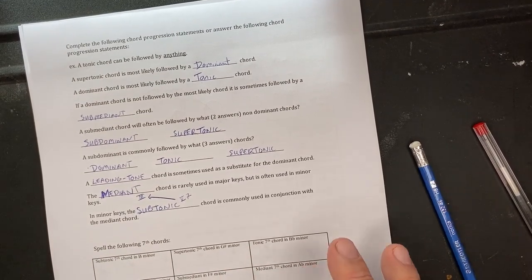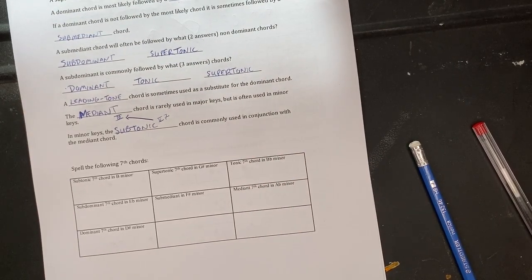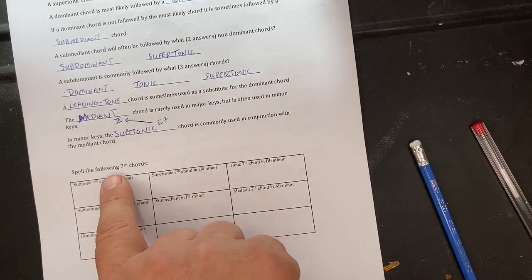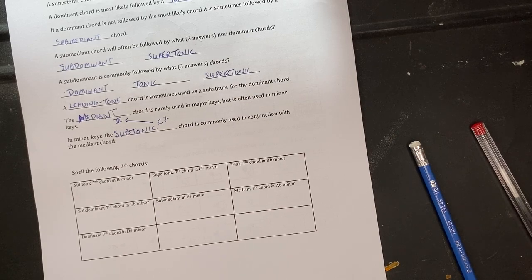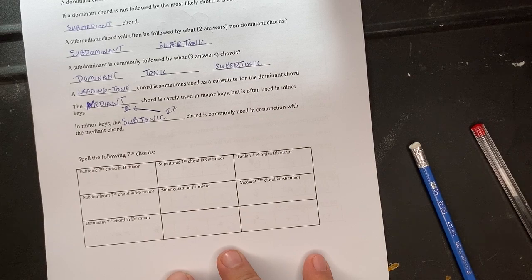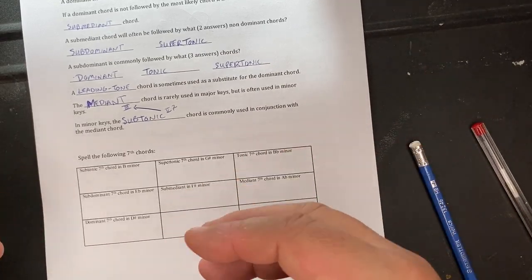All right, going on. It says spell the following 7th chords. So you have to know what scale degree these names mean, and you have to be able to spell the key and then know what quality chord it would be there and spell it. It's actually really condensed and difficult for a first-year student, just because you've worked all term to learn these things, but it's hard to bring them all together.